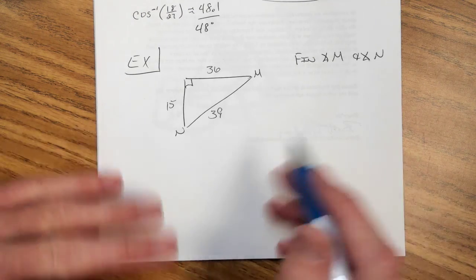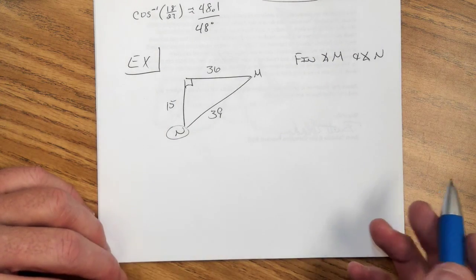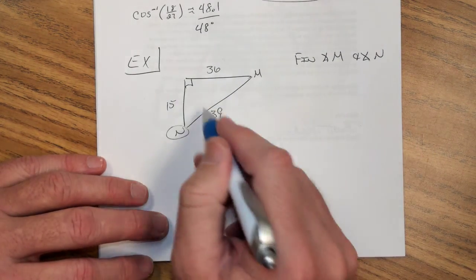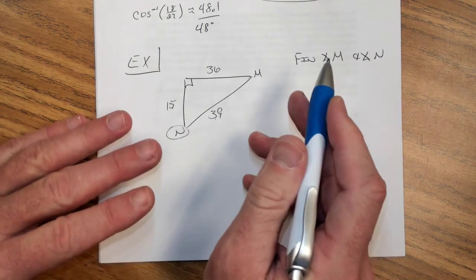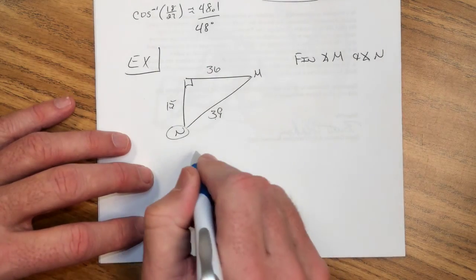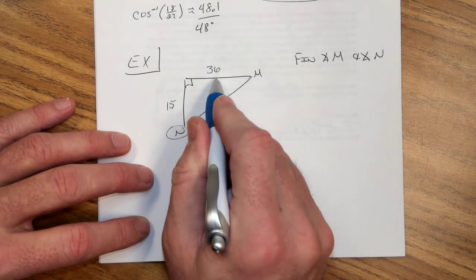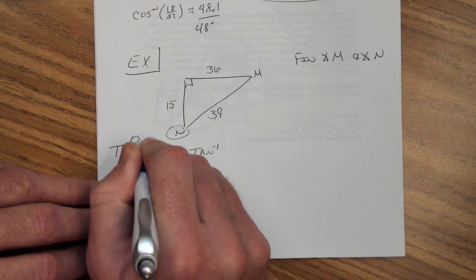For me, the solution depends on what you want to do. I'm going to find angle N first. So to find the measure of angle N, I see I got all my options here. You know what? Let's use tangent here just to show you how that works too. So I want the inverse tangent, and by definition tangent is opposite over adjacent.